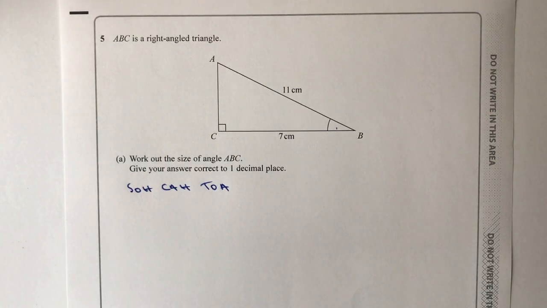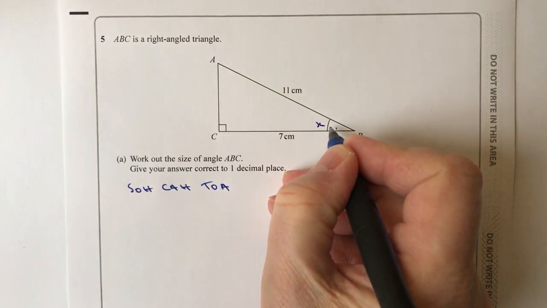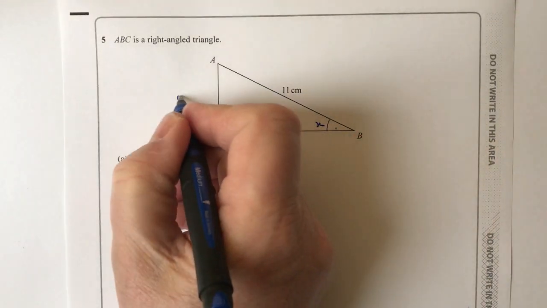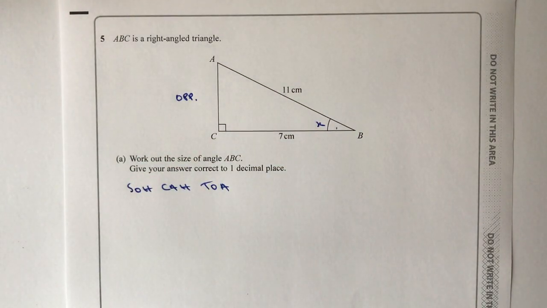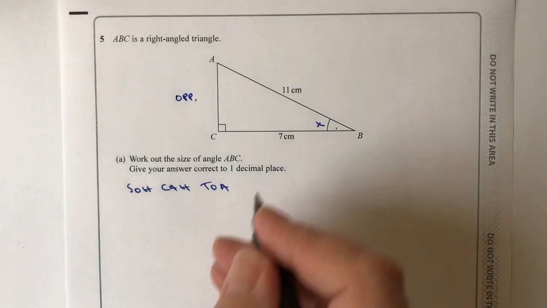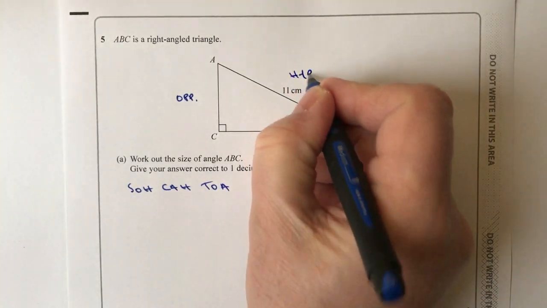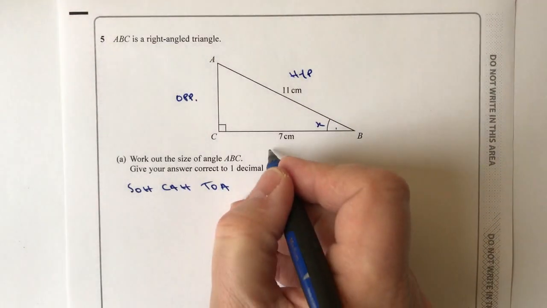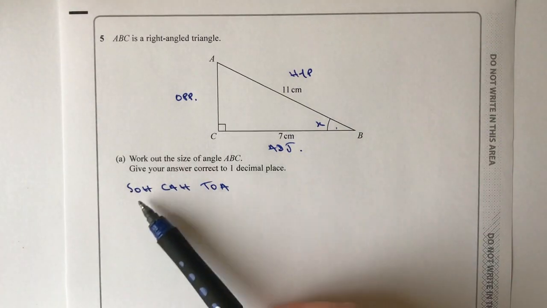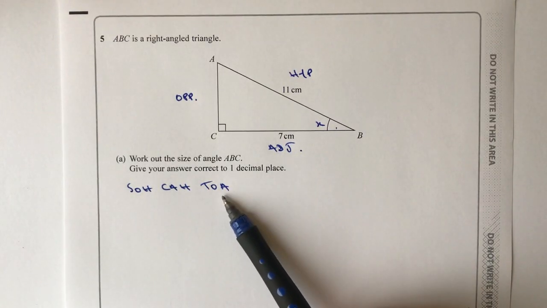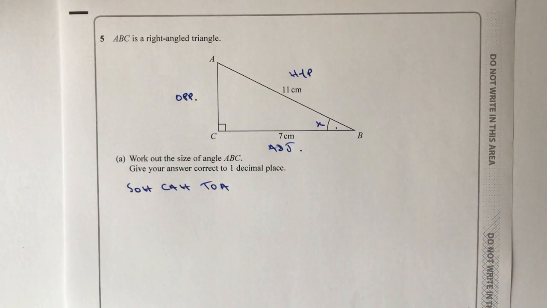Well, the first thing is we're trying to find out this angle X. Now opposite this angle X is this line here, so this is actually the opposite. I always do this exactly the same way: I first work out the opposite, and then the hypotenuse, which is the longest line, and then finally I write in the adjacent. Okay, so now I've got my 3 sides of the triangle labelled up. I need to decide whether I'm going to use sine, cosine, or tangent. Well, actually, I'm going to use cosine.